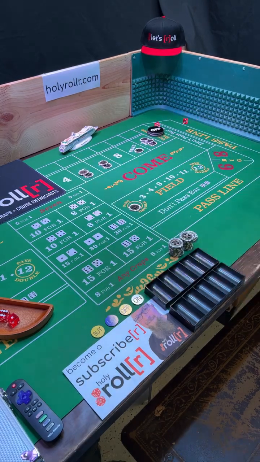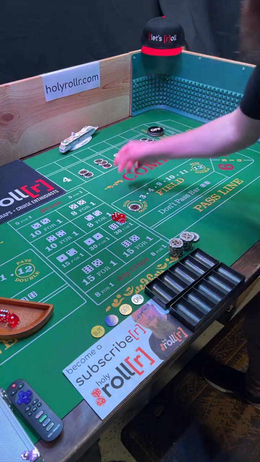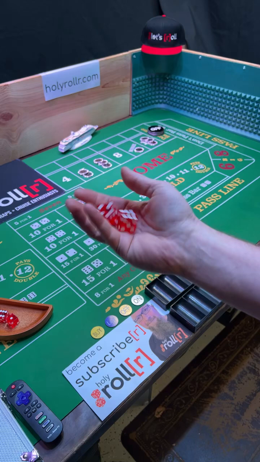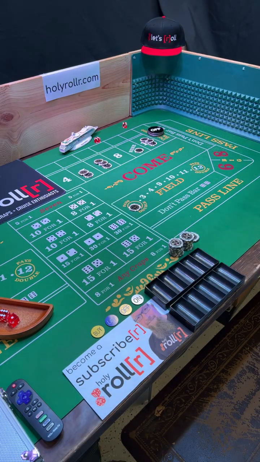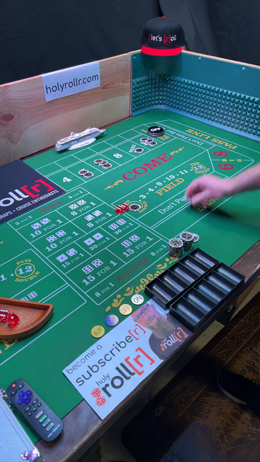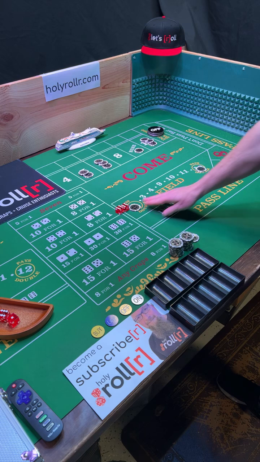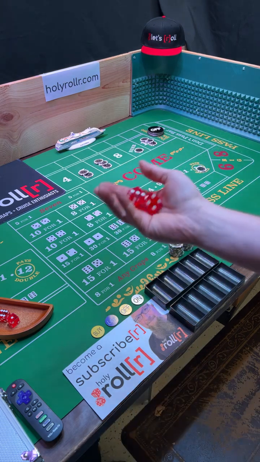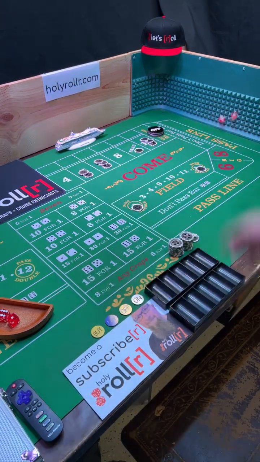Let's see what happens. And it's a 6, another 6. Now, out of 36 rolls, we should see 5 6s. We already have 3, so let's see what happens. And it's a 12. So we got the 12. And we hit the ship there. But we did get the 12, so there's the 12. I'm going to put that right there. And there's the 2. So we shouldn't see the 2 or 12 anymore, but let's see what happens.